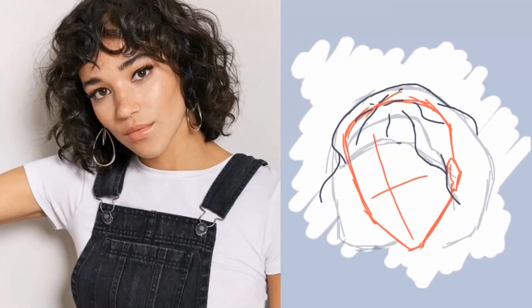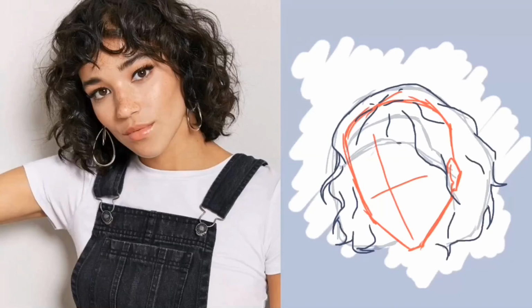Anyway, draw curly lines coming over the general shape of the hair. Then draw curly lines at the ends to break the ends into these separate chunks. I see you getting these. Let's move on to the next one.